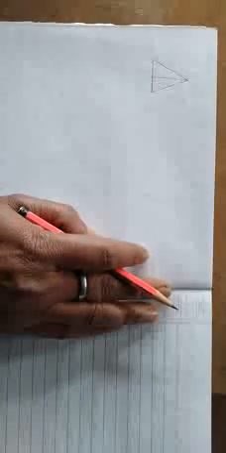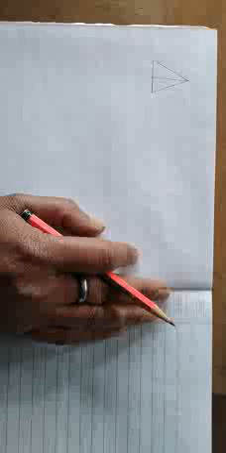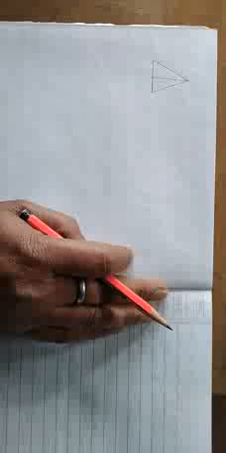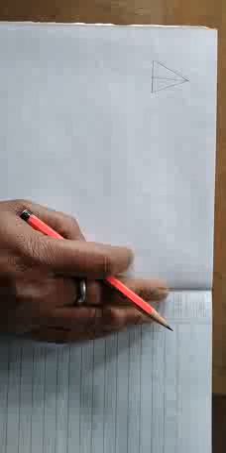And conic section means if we cut a right circular cone by a cutting plane, whatever section we get, that section is called a conic section. So actually we discuss here the conic sections, that is ellipse, parabola and hyperbola, which are mainly in our syllabus.